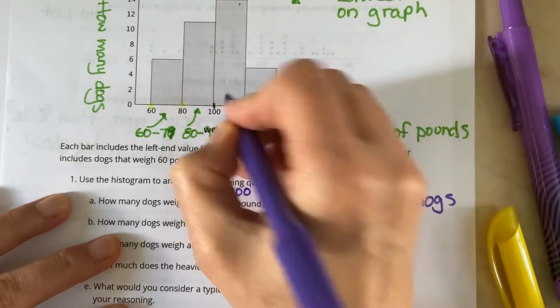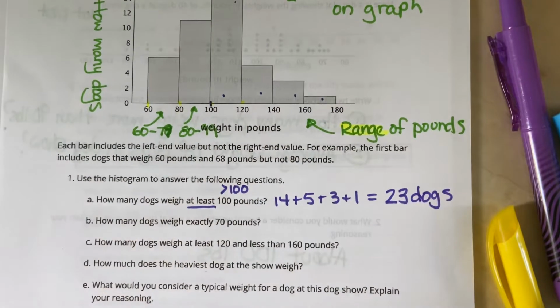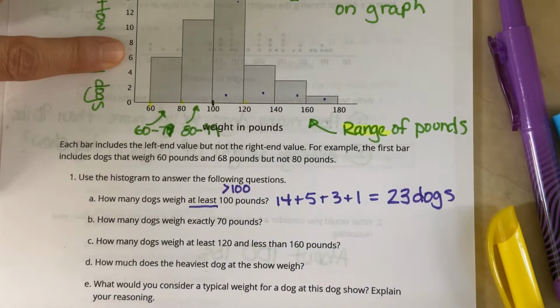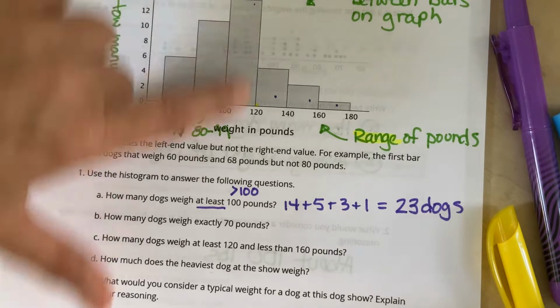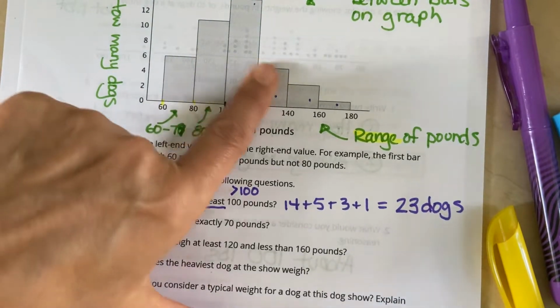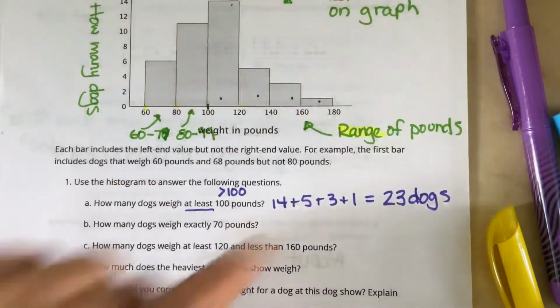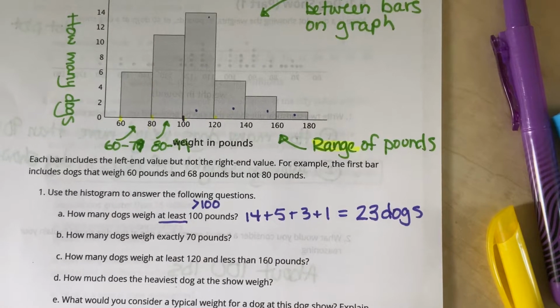So all I did is I added up 1, 2, 3, 4 bars. Okay, I added up the numbers here. So I looked at where there was 14 dogs in this range, 5 dogs here, 3 dogs here, 1 dog here. How many dogs weigh exactly 70 pounds?